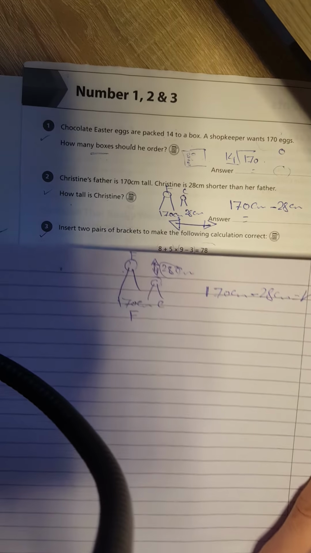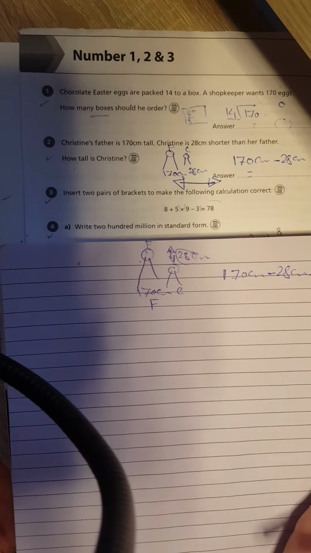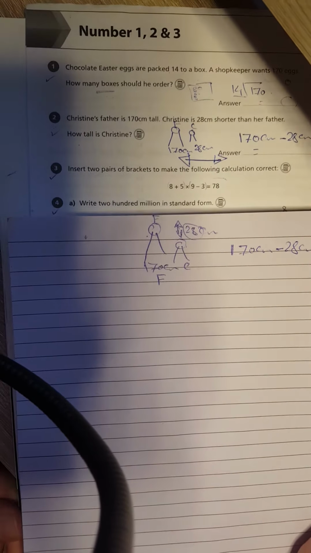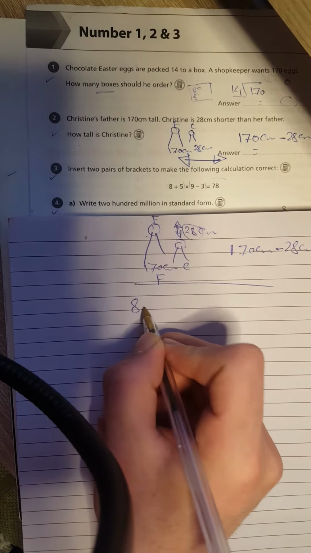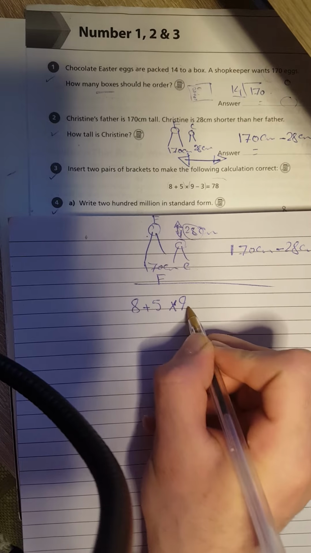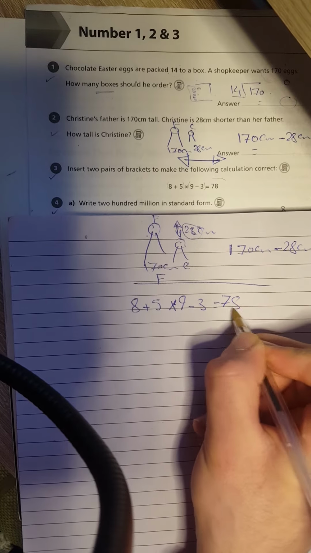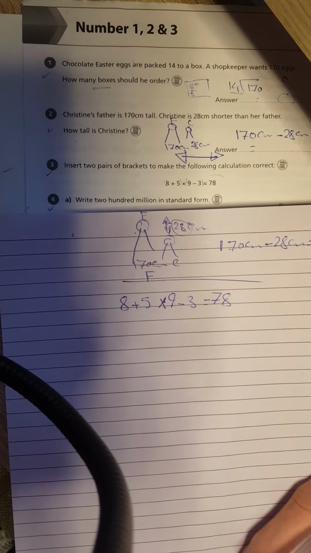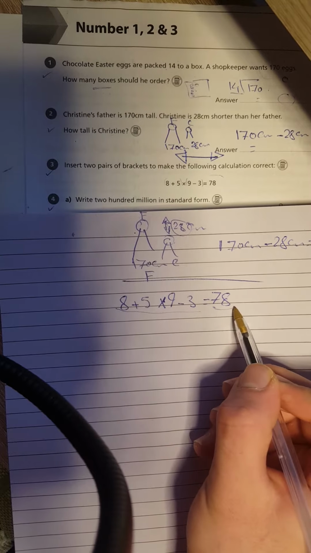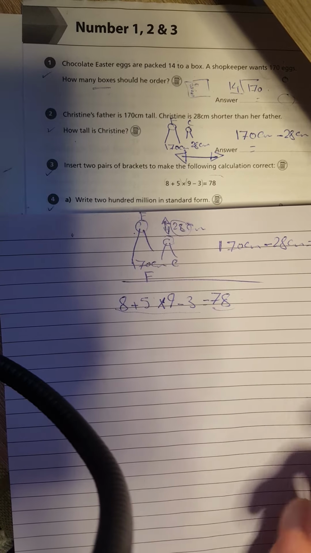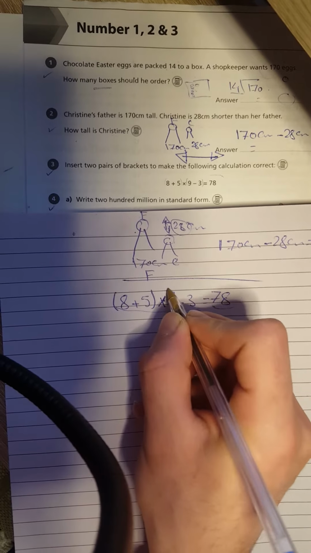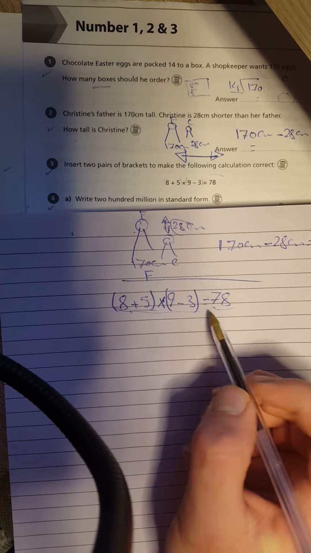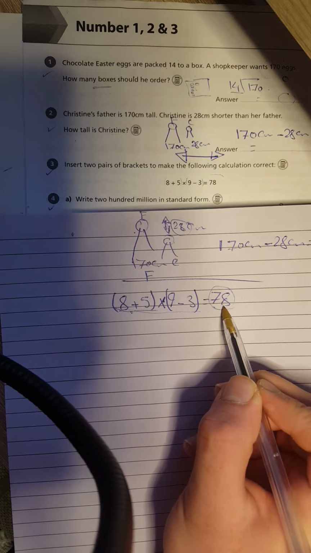Quite easy one. The third question is saying insert two pairs of brackets to make the following calculation correct. That's a nice question. We've got 8 plus 5 multiply 9 minus 3 equal to 78. In this situation we can't follow the priority of the signs. All we need to do is make this side equal to this side, so that both are 78. Let's have a try. Let's put a bracket in here like that and see if we get 78 on the other side.